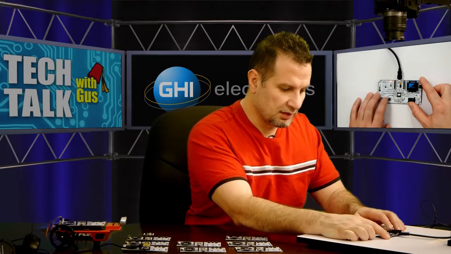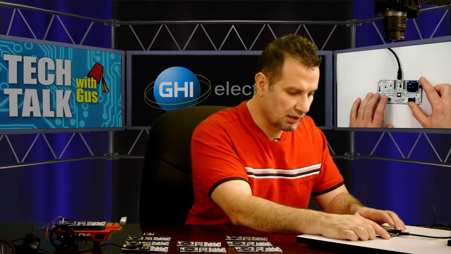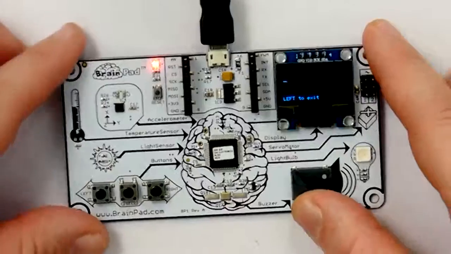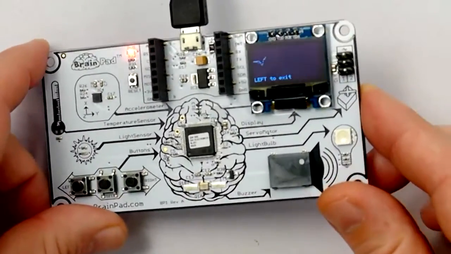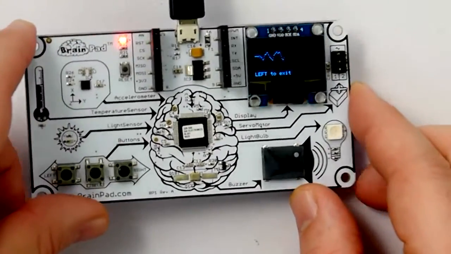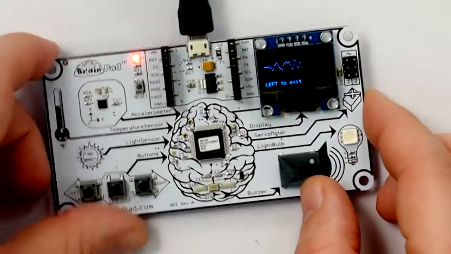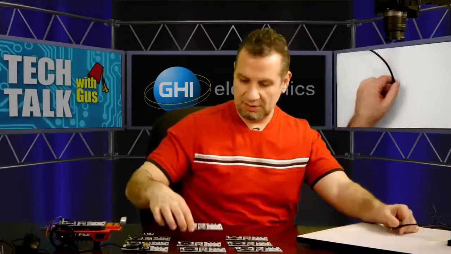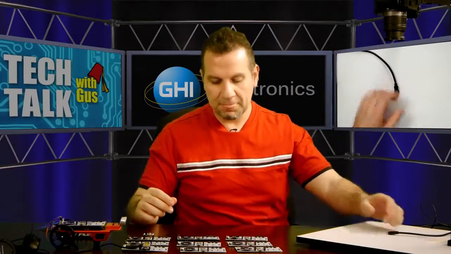Let me show you something else. So the accelerometer, you can graph or show a number. Let's do a graph. So now if I tilt the BrainPad, there's a graph on the screen that shows the acceleration, so how much I have tilted the BrainPad. And this is measuring acceleration, of course, measuring gravity.